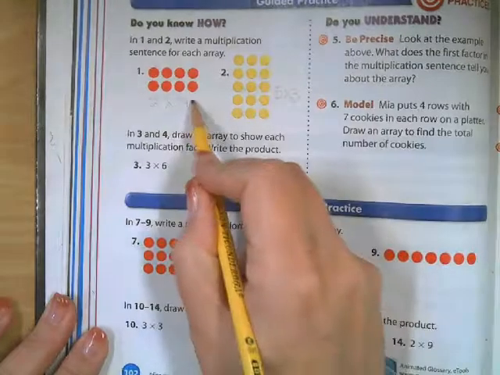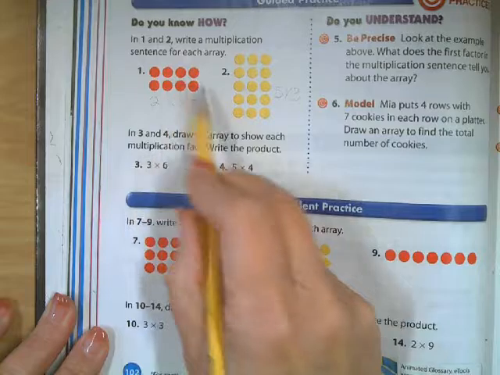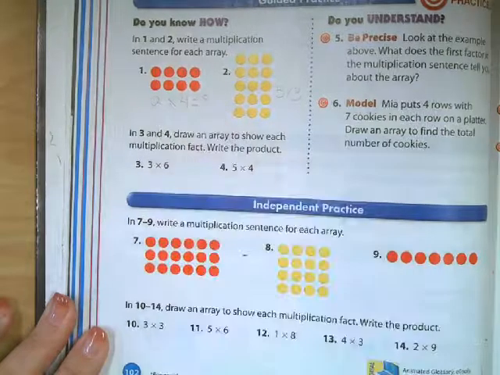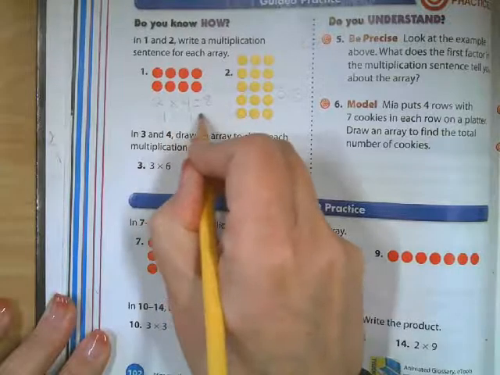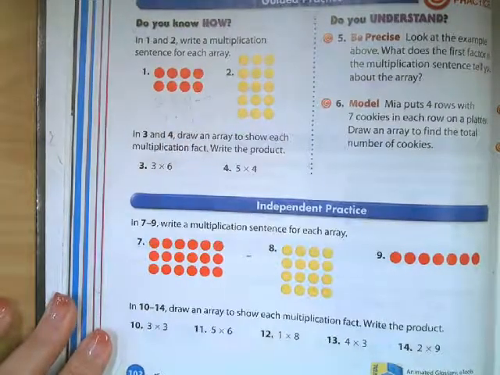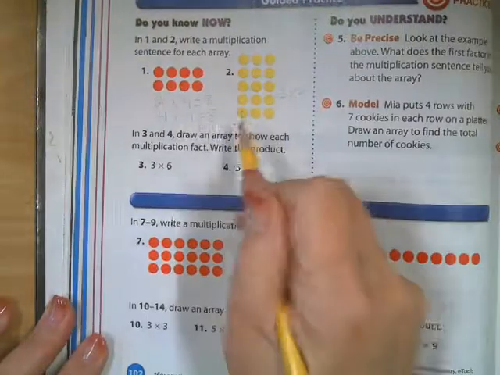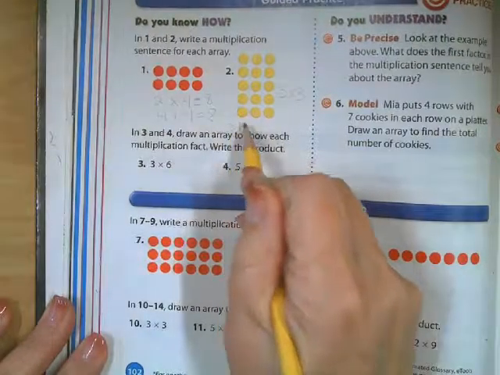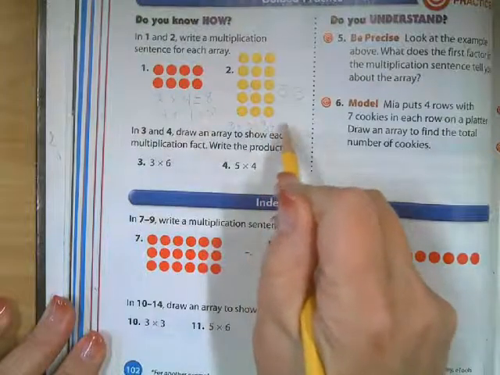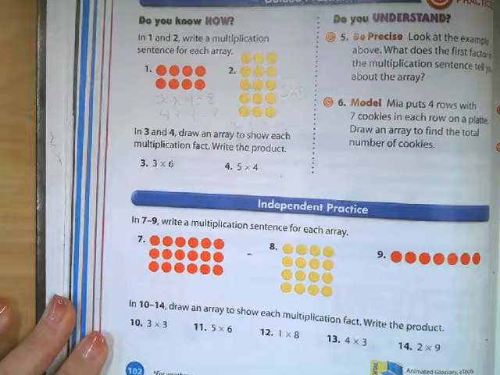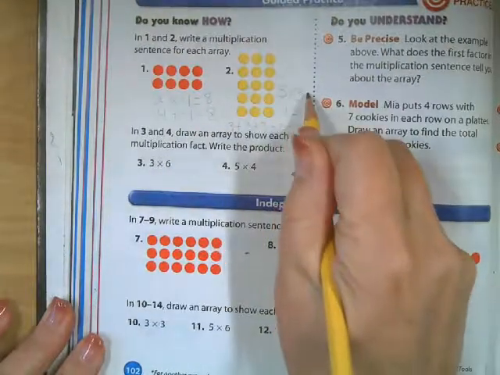Oh, and I guess we do need to put our product here, and that would be 8, because 4 plus 4 is equal to 8. And we have 3 plus 3 plus 3 plus 3 plus 3. And that is going to be equal to 15.